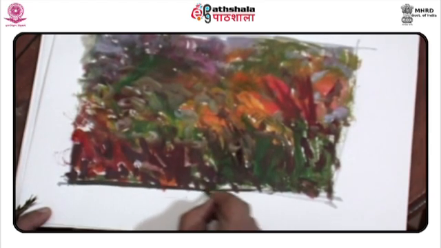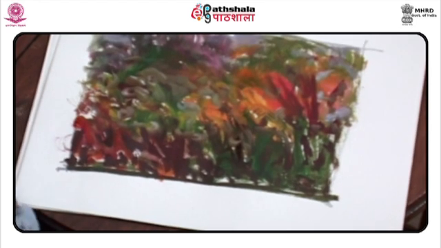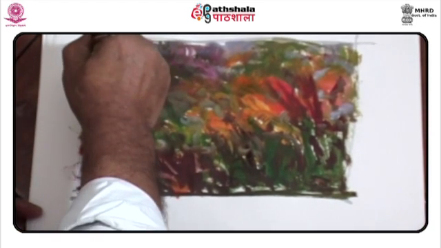The dark outline to a painting works as a frame towards its completion and pulls the vision inwards.